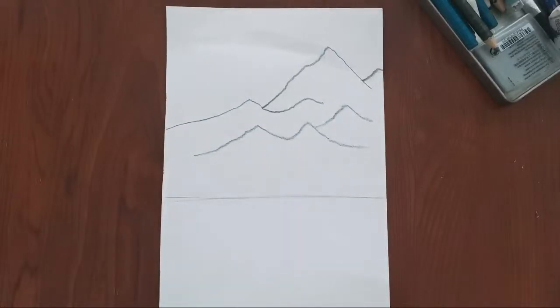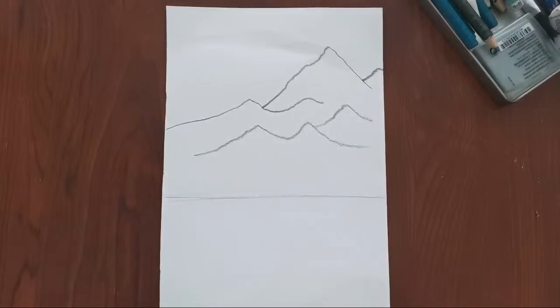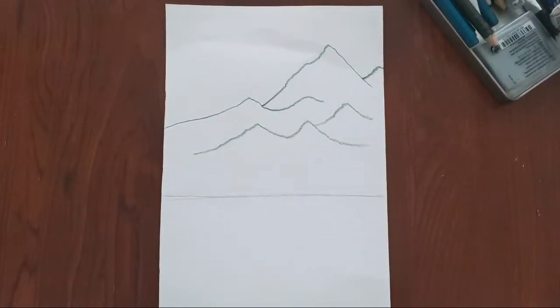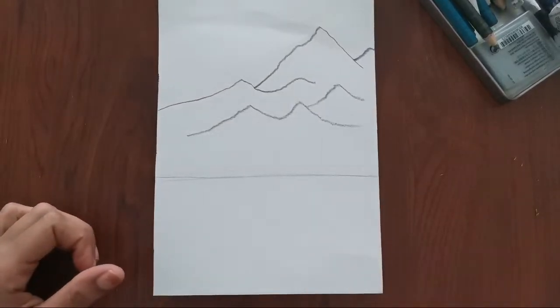Okay, take your time to draw this, and as I said, you don't have to draw exactly this way. You can change the numbers, you can change the size, you can change the position, whatever you like. You can make it in your own way, but not the regular manner of making 1, 2, 3 mountains. Okay, do it a bit differently, but you can decide how many you want. Okay, so that was it.